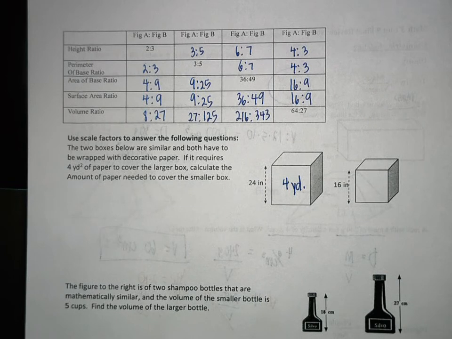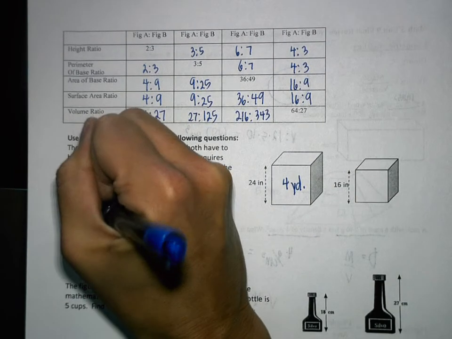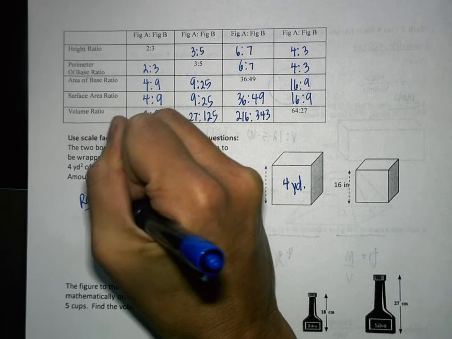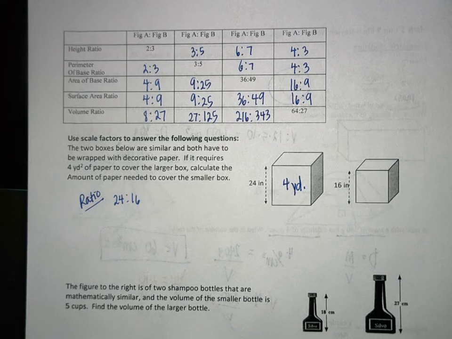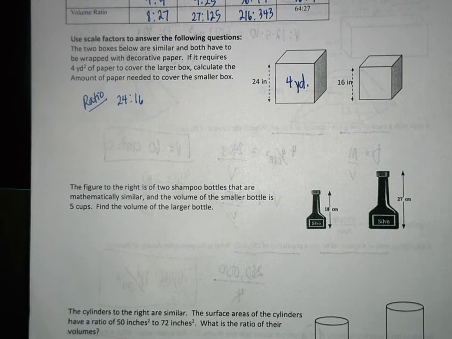The first thing you're going to do is look at your ratios. My ratio right now, and this is one dimensional right now, is 24 to 16. And we need to reduce that. So what can that reduce to? What can you divide both of them by?